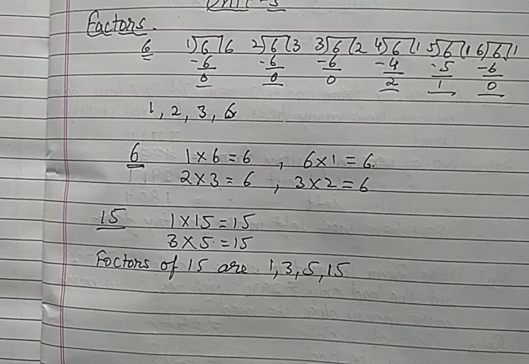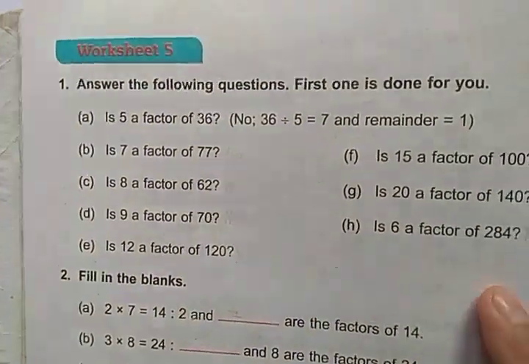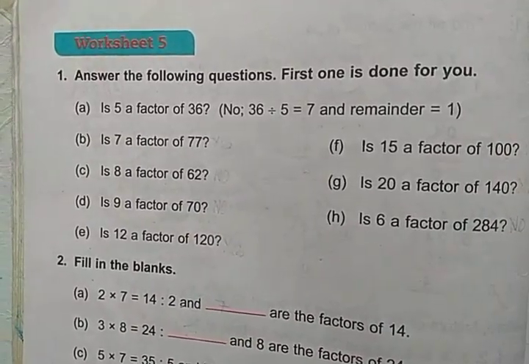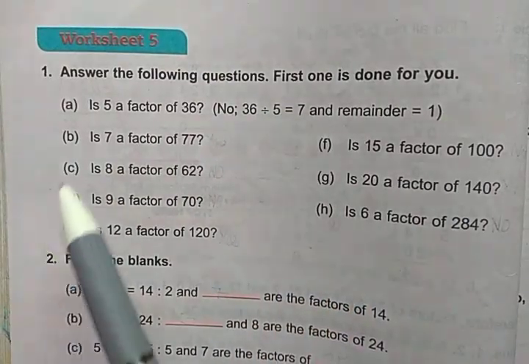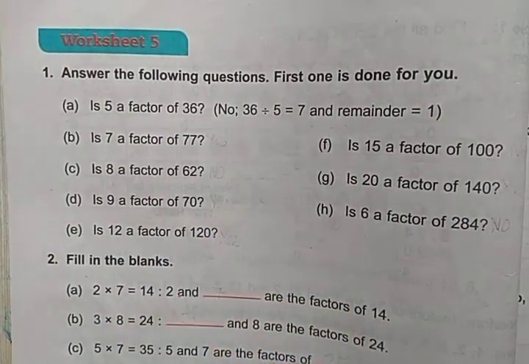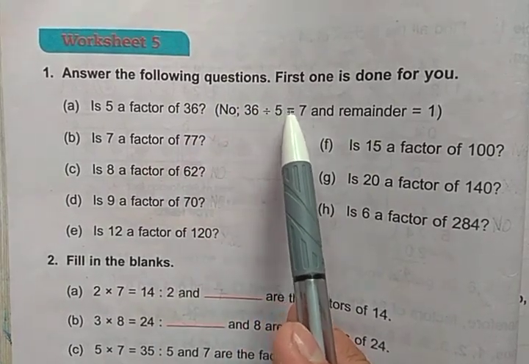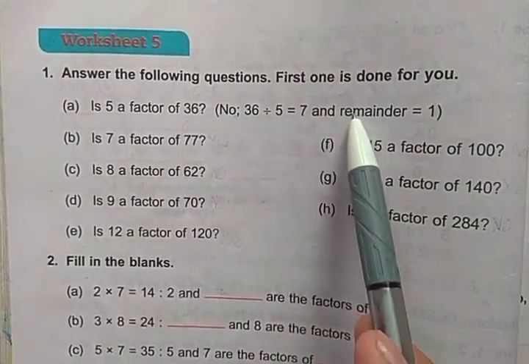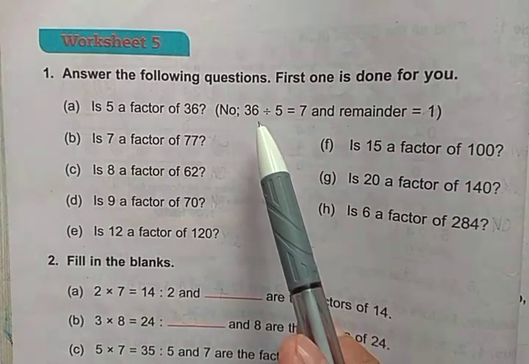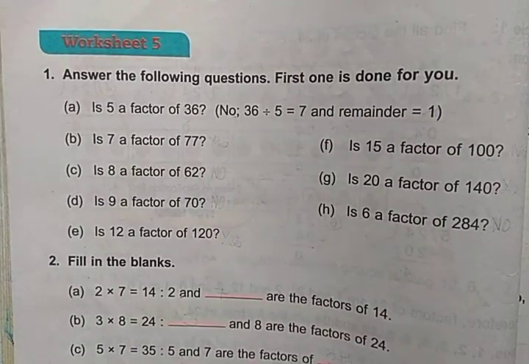Now let us start with worksheet number 5. Here, answer the following questions. First one is done for you. Is 5 a factor of 36? No. Why? Because 36 divided by 5 is equal to 7, and remainder is 1. So when we divide 36 by 5, the remainder is not 0. So it is not a factor.